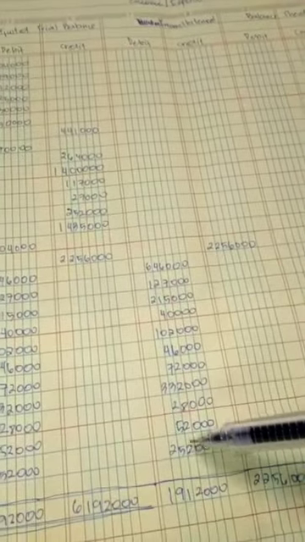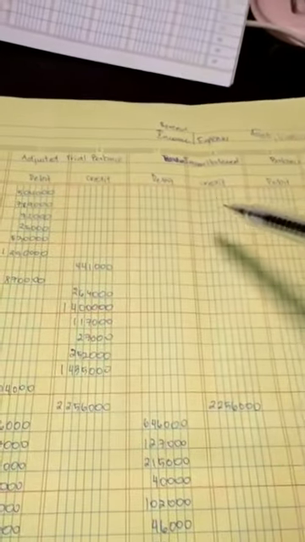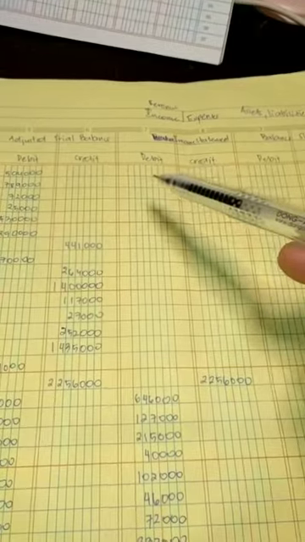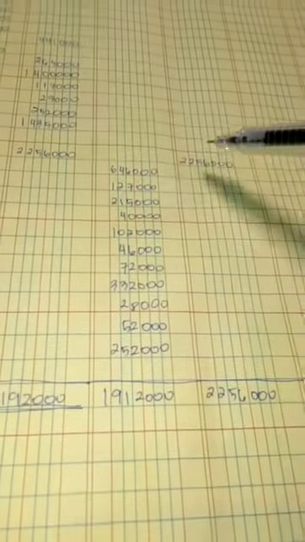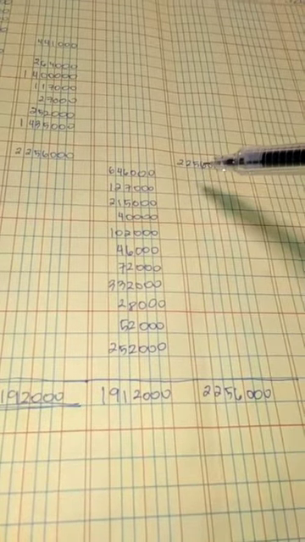So eto na yon. Okay, these amounts. So you will total the amounts from the credit side and the debit side. So, when you total, ito lang naman siya yung amounts na nandito.